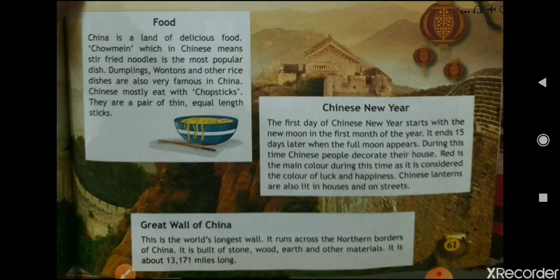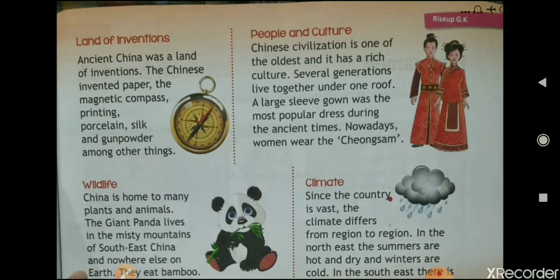Built of stone, wood, earth, and also of other materials. It is about 13,171 miles long. Okay, so it is that long. So you have to learn all these things about China. Okay, now let's move to our next lesson, that is on page number 62.